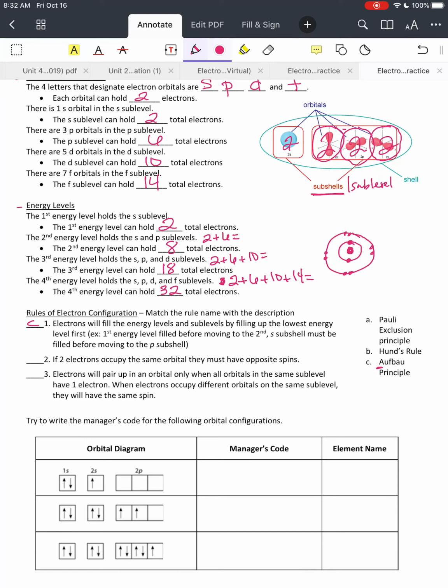2 electrons occupy the same orbital, but they must have opposite spins. That one is the Pauli exclusion principle. And I remember that because spin has a P in it, and so does Pauli. So anytime you see something talking about opposite spins, that's our Pauli exclusion principle.